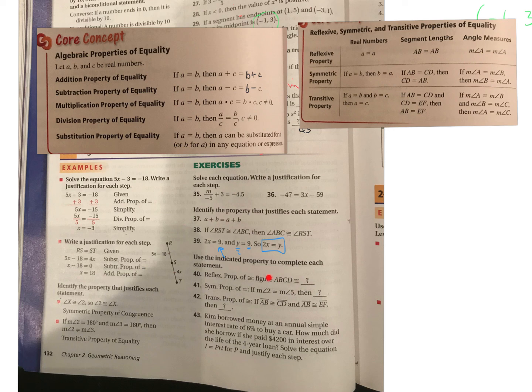Use the indicated property to complete each statement. Reflexive property of congruence: figure A, B, C, D. Well, according to the reflexive, everything is equal to itself. So that means that's going to be A, B, C, D right there, right?